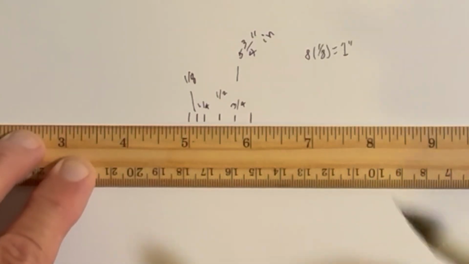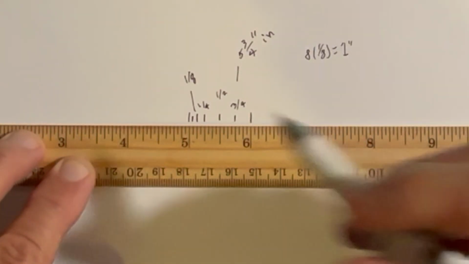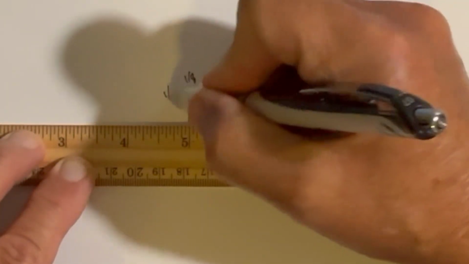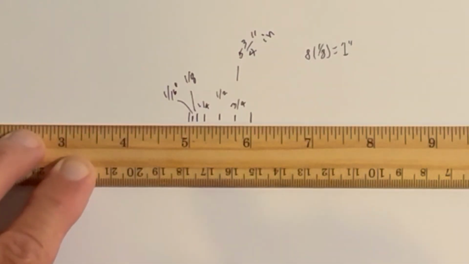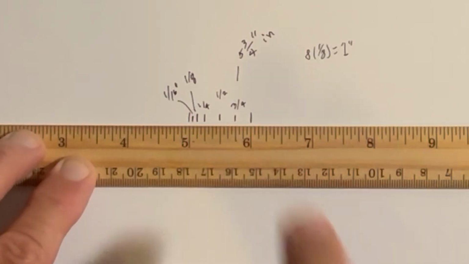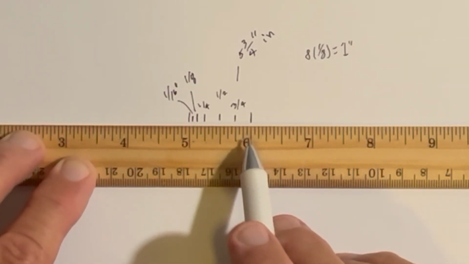Now if we break it down even further, we can get to the 1/16 of an inch. It's a little hard to see there, but that's the 1/16 of an inch. So this ruler is broken down into the 1/16 of an inch. And we could count these up, and there's going to be 16 of those. So this is how you would break down a ruler into the fractional parts.